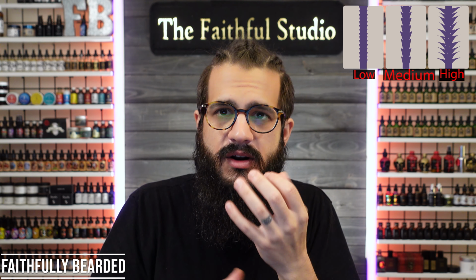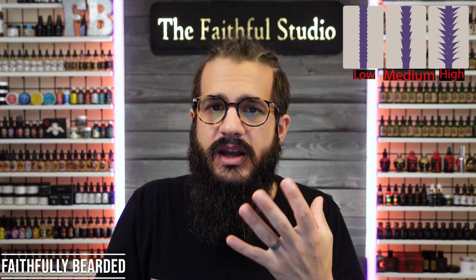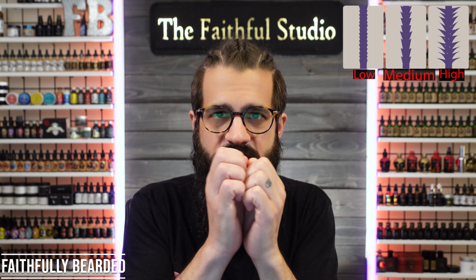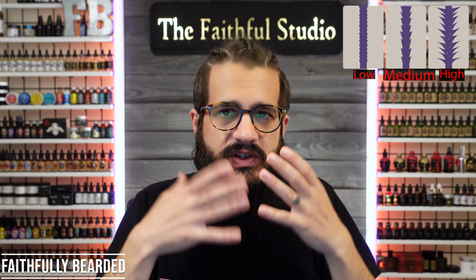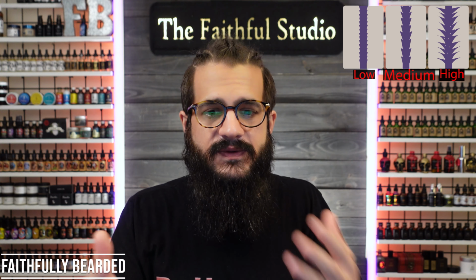And generally, if the water kind of beads up on your beard, you probably have a low porosity hair because the scales are closed. The water's not soaking in; it's just beading up. If it kind of soaks in and then it dries quickly, you probably have a high porosity hair because those scales are wide open. It goes in there, it sucks it up. But the thing that you have to think about first is we put wax in our beard, we put balms, we put butters, we put all sorts of things, oils, and waters don't mix.